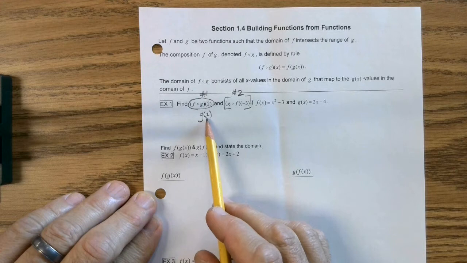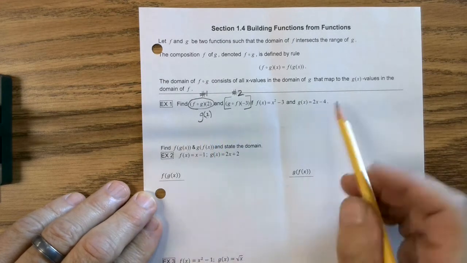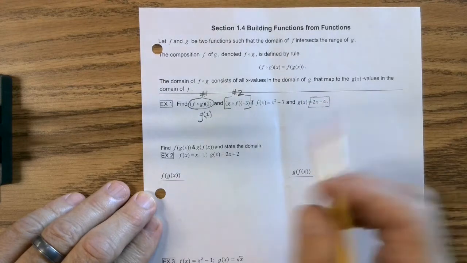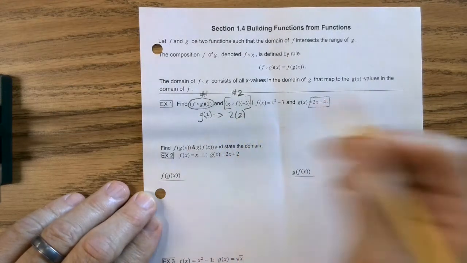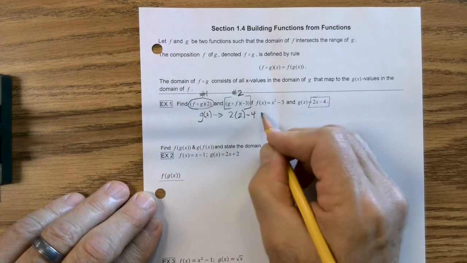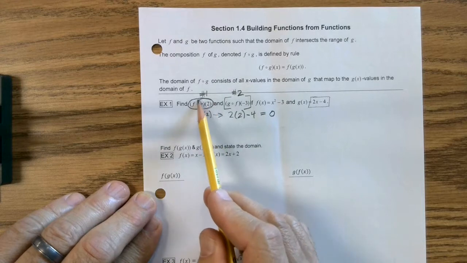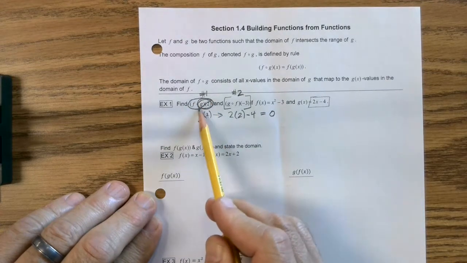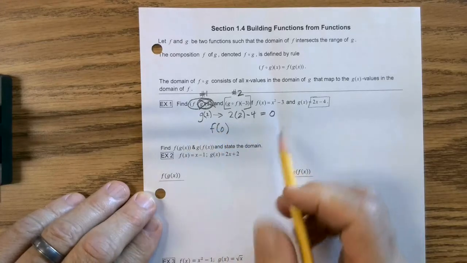But notice this says let x be 2. Plug it into the equation defined by G. It's right there. So we go 2 times 2 minus 4, which is going to equal 0. But remember, what we found was this. So we take it out and we replace it with f of 0.